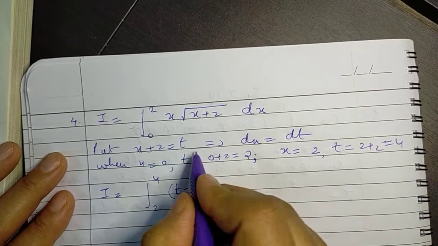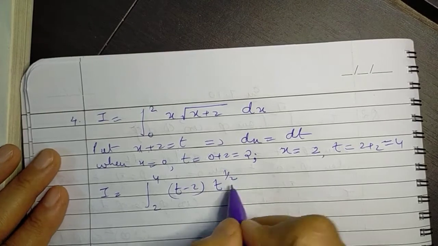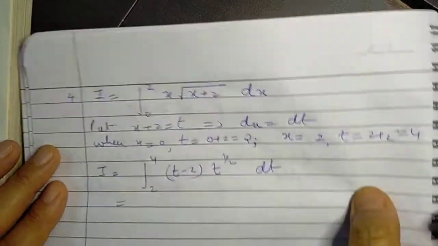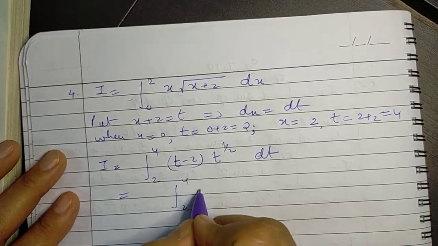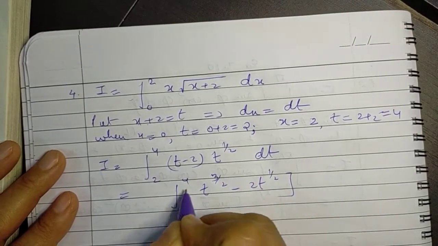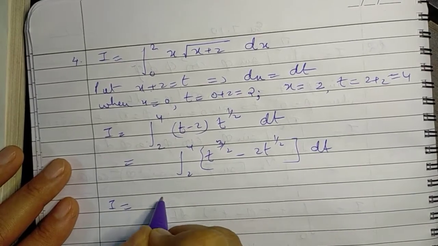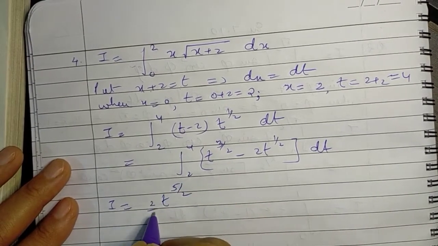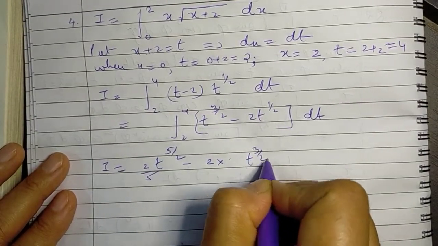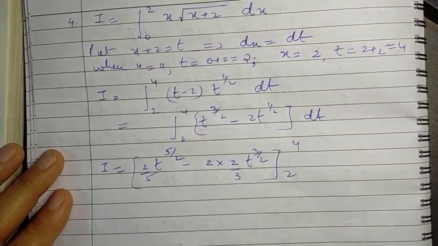In place of this x plus 2, we have t raised to the power half, which is already there. dx is dt. So it simply gets evaluated to the integral from 2 to 4 of t raised to the power 3 by 2 minus 2 into t raised to the power half dt. Evaluate it like the previous question. We get t raised to the power 5 by 2 into 2 by 5 minus 2 into t raised to the power 3 by 2 upon 3 by 2, which is 2 by 3, from 2 to 4.